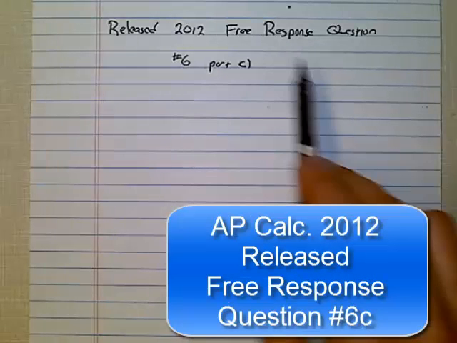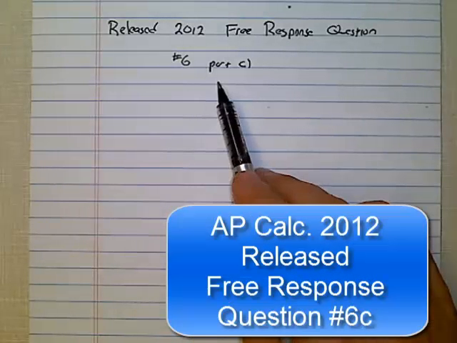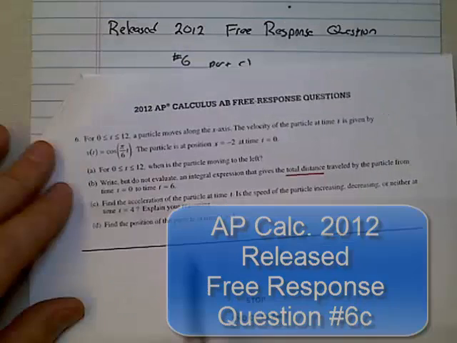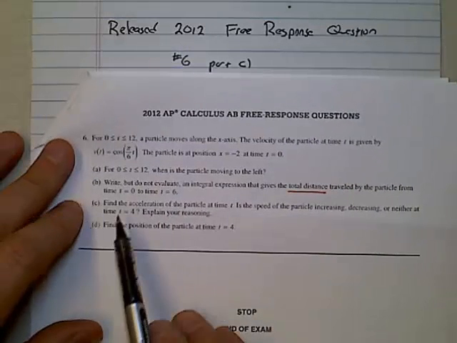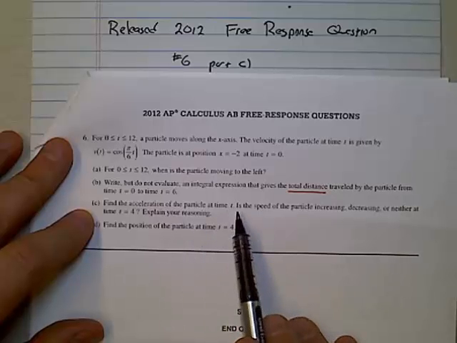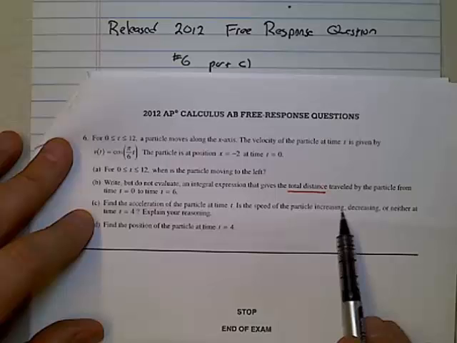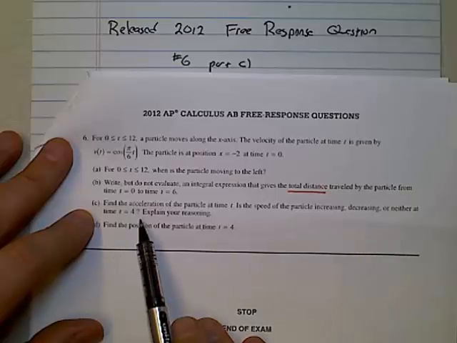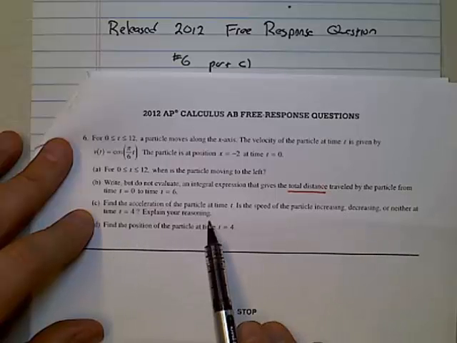Release 2012 free response question number 6, part C. Here's our question. We need to find the acceleration of the particle at time t. And then a second part is: is the speed of the particle increasing, decreasing, or neither at time t equals 4? And we need to justify this. We need to explain our reasoning.